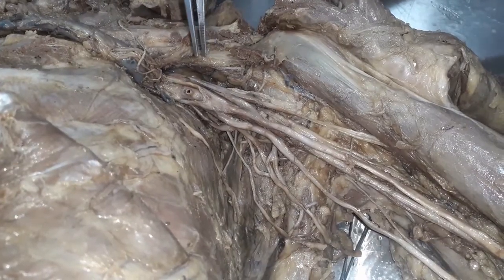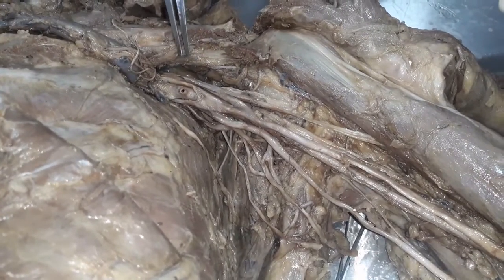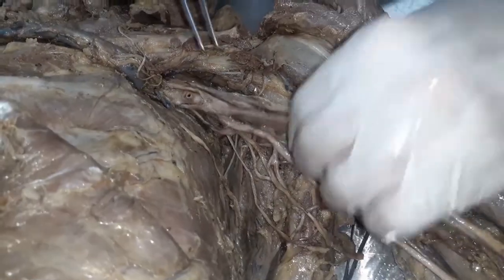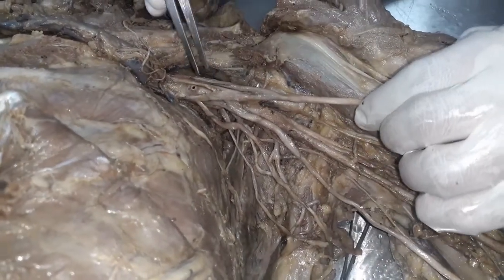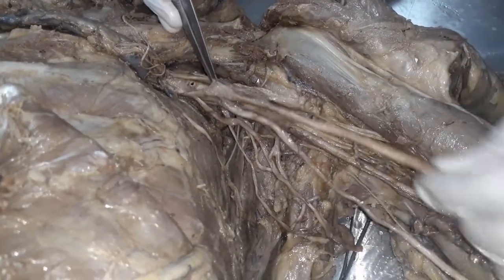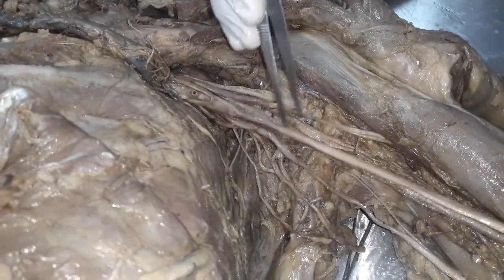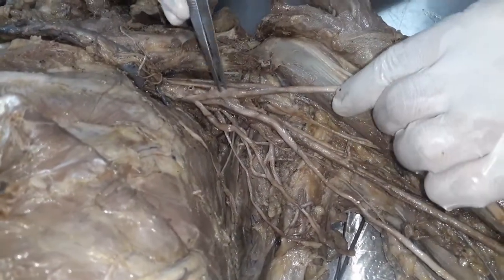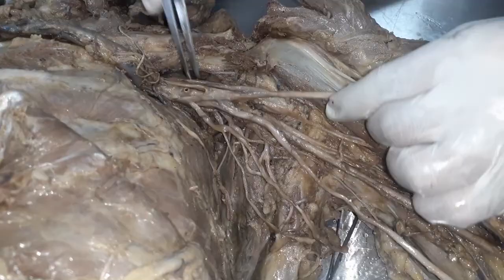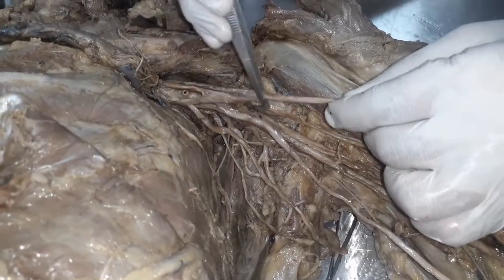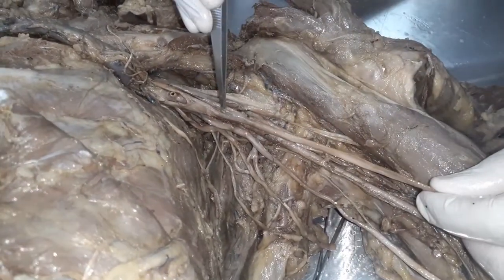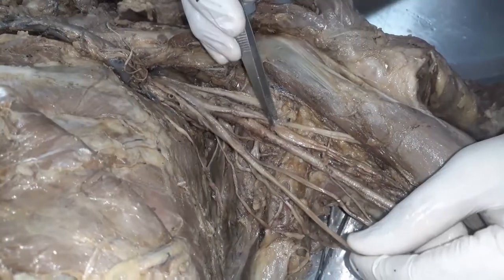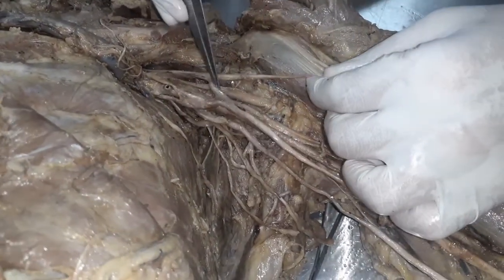Now beginning with the branches of the cords, the lateral cord mainly gives two branches. One, it gives the lateral root of the median nerve. This is the median nerve. It is formed by the medial root from the medial cord and the lateral root from the lateral cord joining up to form a single median nerve. And apart from that, it gives the musculocutaneous nerve.